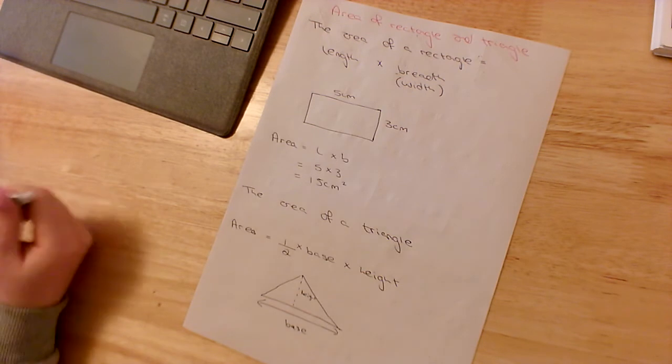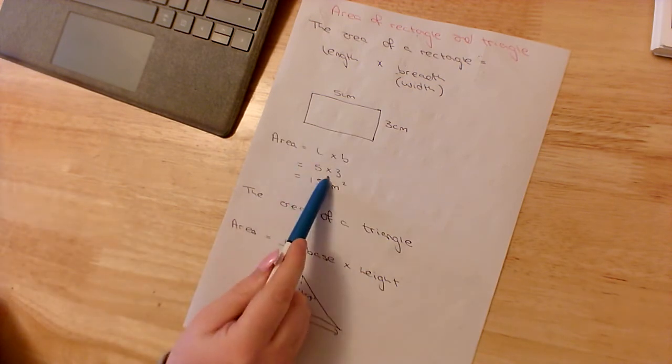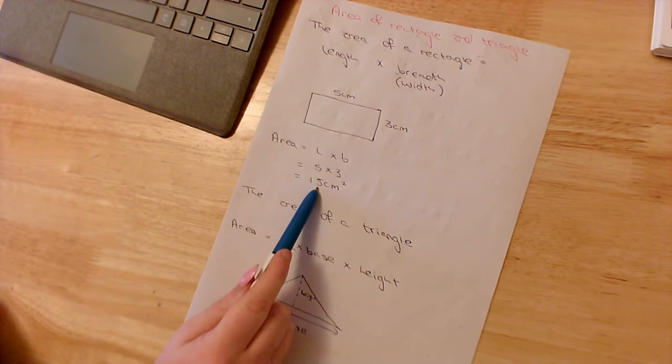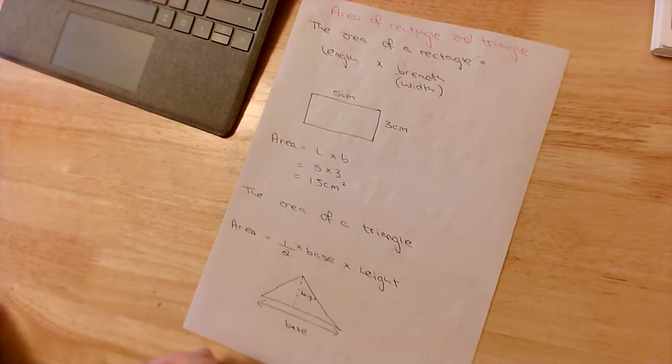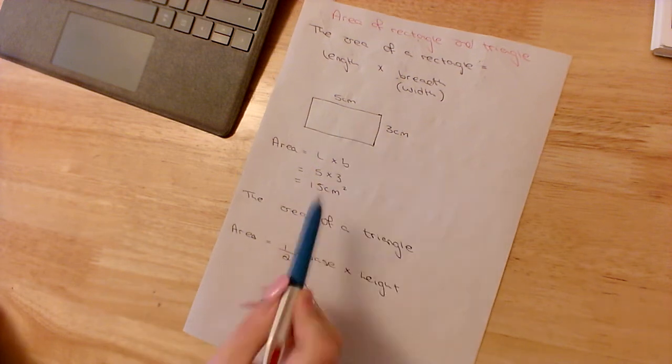So to find the area of that rectangle, I have to go length multiplied by breadth, which is 5 multiplied by 3, and that gives me 15 centimeters squared. We always give our answer for area as something squared because it's centimetre by centimetre, so it's centimetre squared.